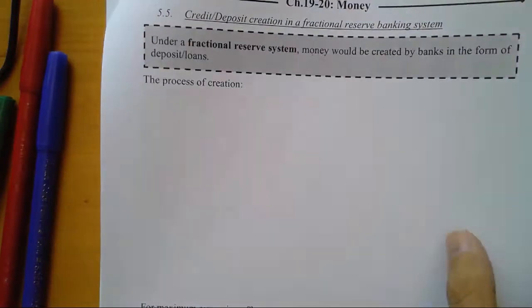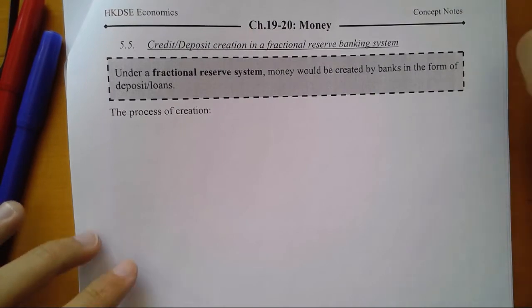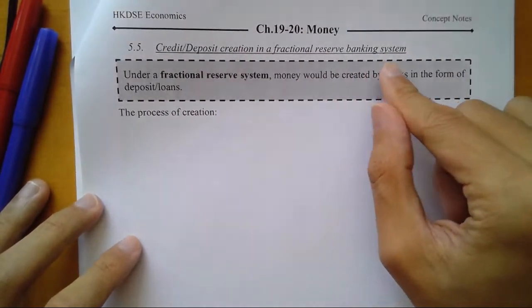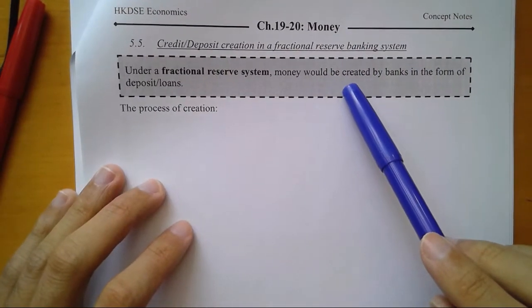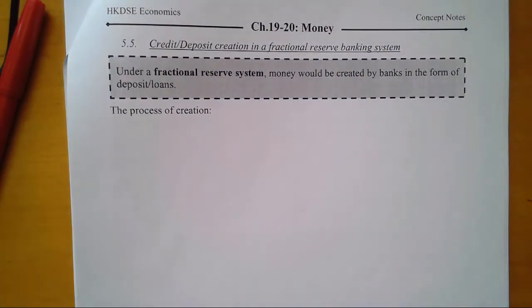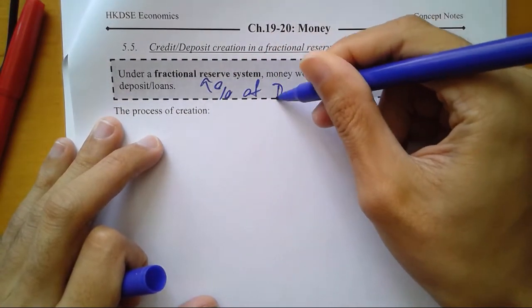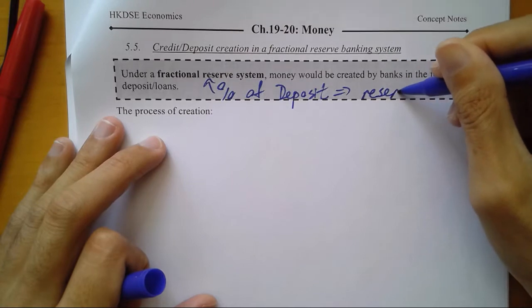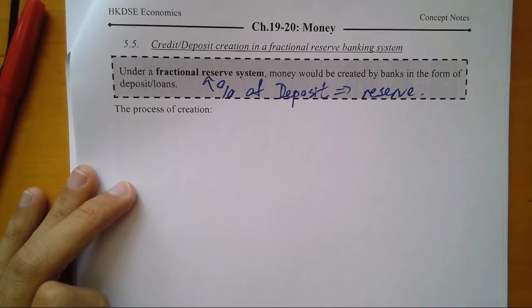Now, let's look at what's really going on here. Now, when we put it into theory, okay, not using figures, we call this the credit creation or deposit creation, okay, in a so-called fractional reserve banking system. Now, what is that? Under this system, fractional reserve system means that a percentage of deposit needs to be kept as reserve. 唔可以借晒錢出去，部分嘅錢要成為 reserve，OK?